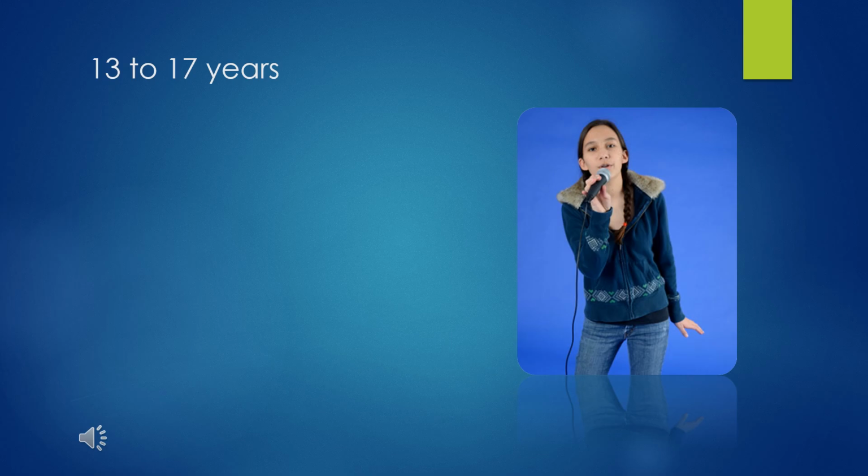Assessing a music class for 13 to 17-year-olds requires a balance of formal assessments, performance evaluations, and opportunities for self-reflection. Here is a tailored approach to assessing a music class for this age group. 1. Performance assessments. Provide opportunities for students to perform solo pieces on their chosen instrument or voice. Assess their technical proficiency, musical expression, stage presence, and interpretation.